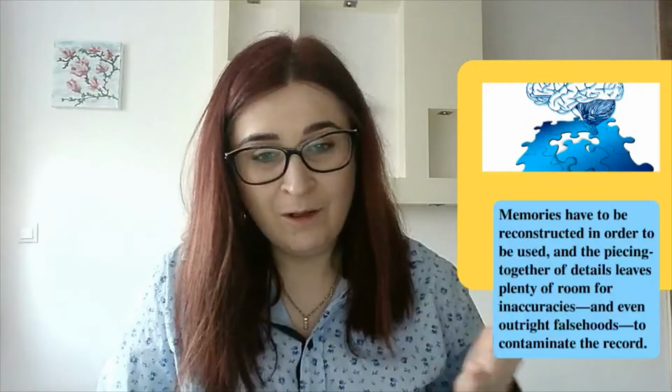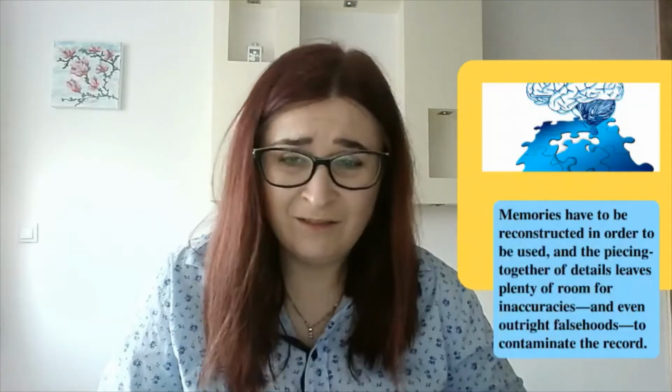False and distorted memories. Did you know that our memories could be distorted? And why is that? Memories have to be reconstructed in order to be used. Piecing together all these details, all this information, leaves plenty of room for distortion. Our memories could even be false, partly or even completely false.